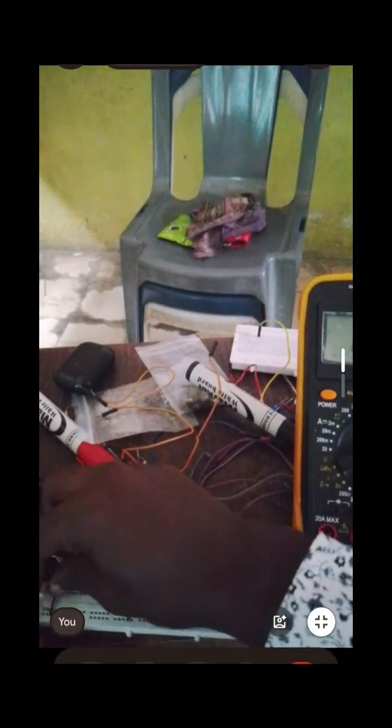Let me set stop. Now as you can see, we're having blue and red turning on. So let's see which of them is consuming more voltage. I mean, let's see the voltage each of them is consuming.